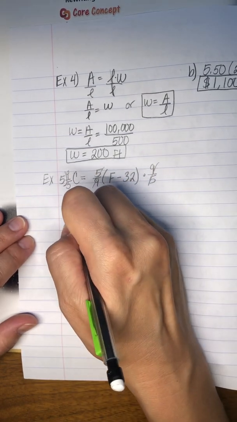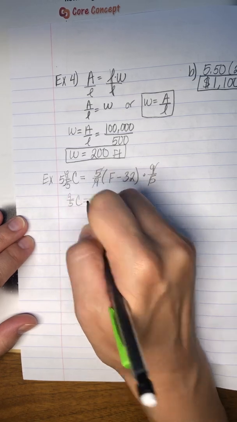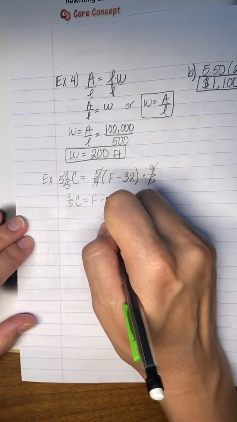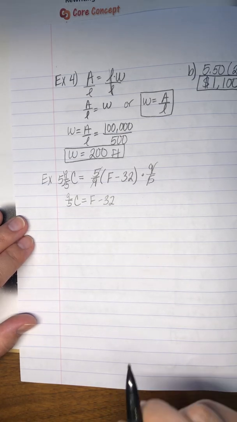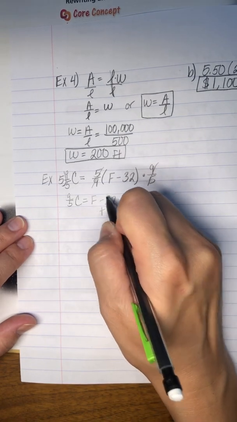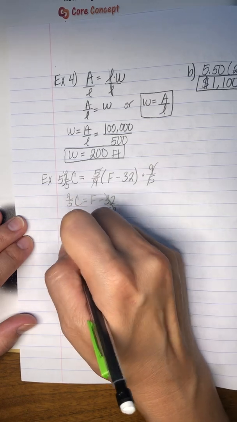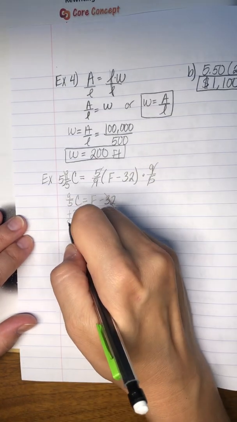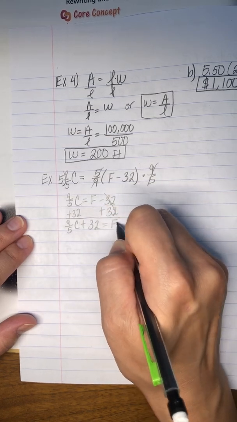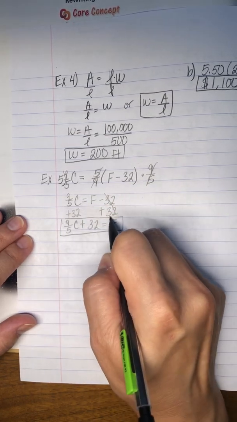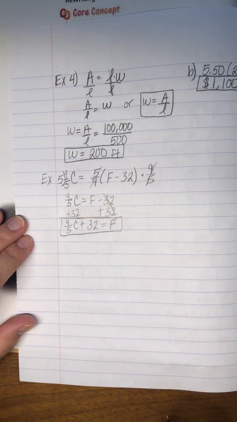Now our equation becomes 9/5 C equals F minus 32. And now I can easily solve for F. Let's add 32 to both sides. I get 9/5 C plus 32 equals F. And I'm done. I solved the equation for F.